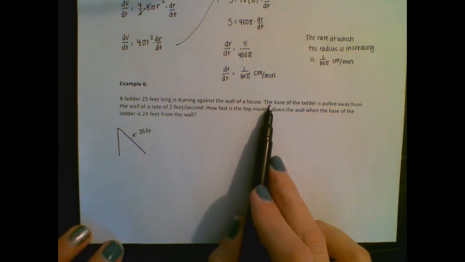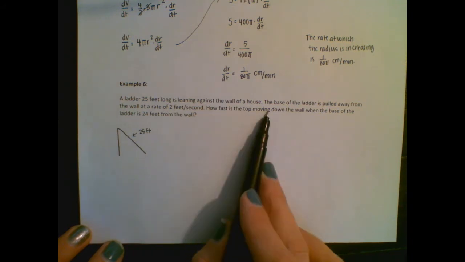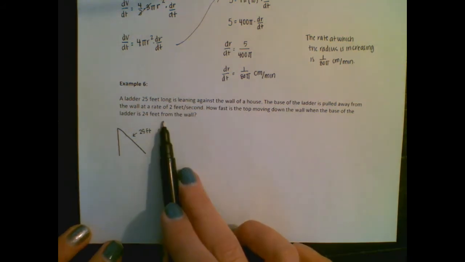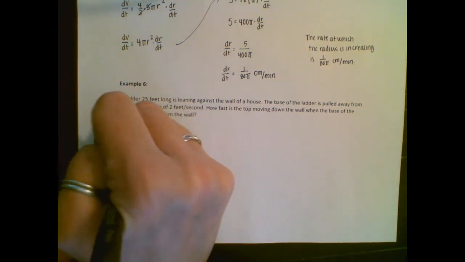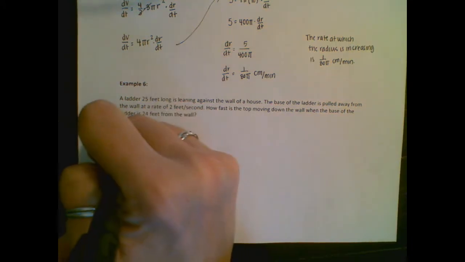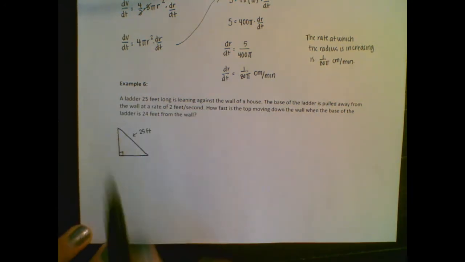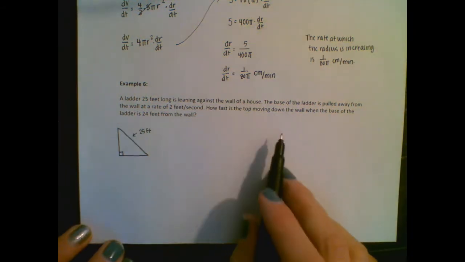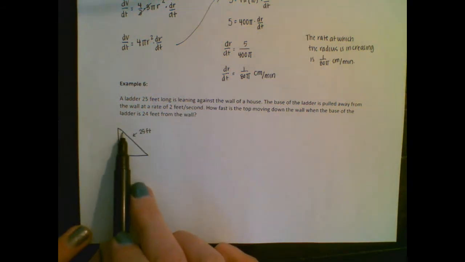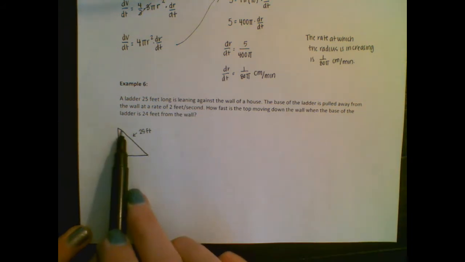The base of the ladder is pulled away from the wall at a rate of 2 feet per second. We want to know how fast the top is moving down the wall when the base of the ladder is 24 feet from the wall. So there's a lot of information that goes into these types of problems. The better you label the diagram, I think the better off you're going to be in terms of figuring out what you need to do. So we actually have a right triangle being formed here, because we can assume that the wall is going to meet the ground at a right angle. And what's happening is I'm taking this ladder and literally pulling the end of it away from the house, which means that as I'm pulling it, the ladder is going to slip down the wall.